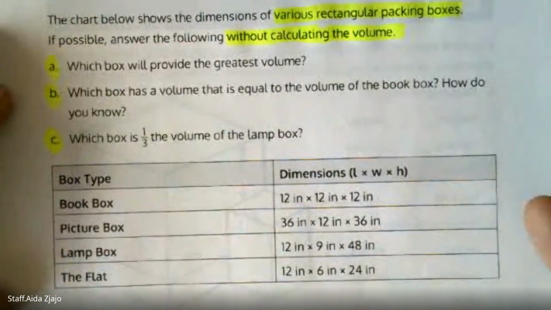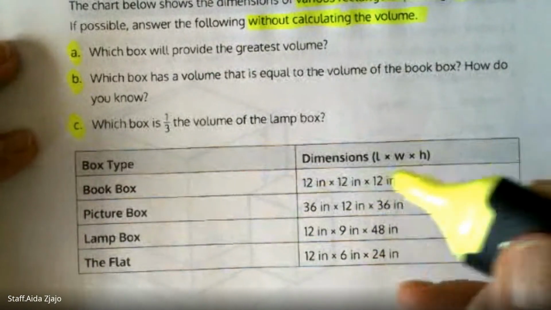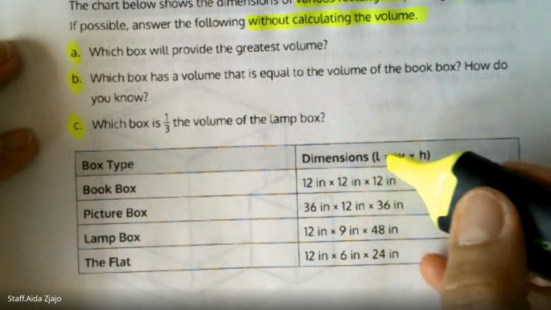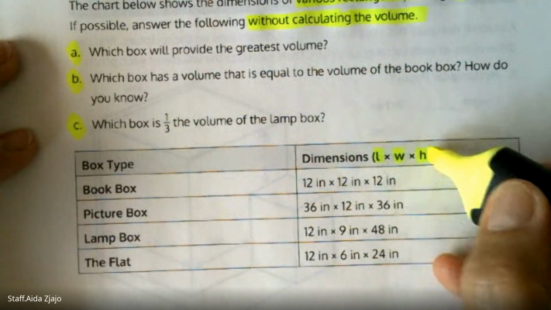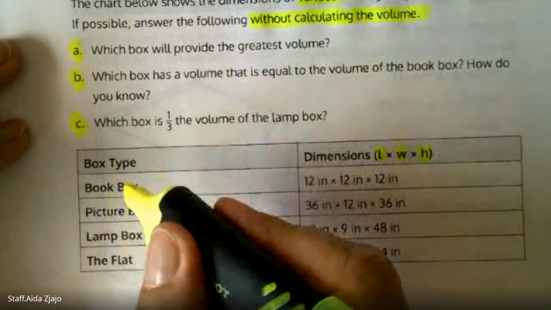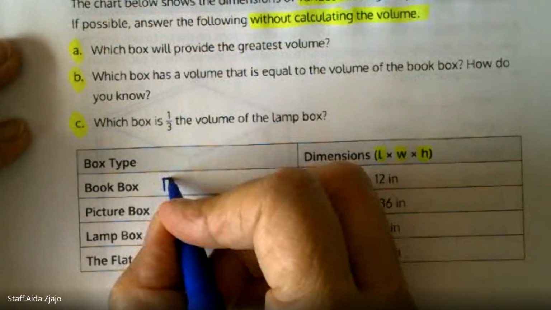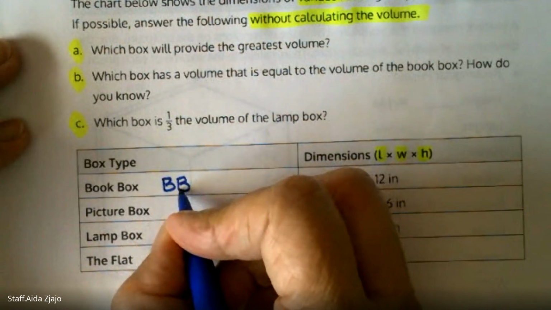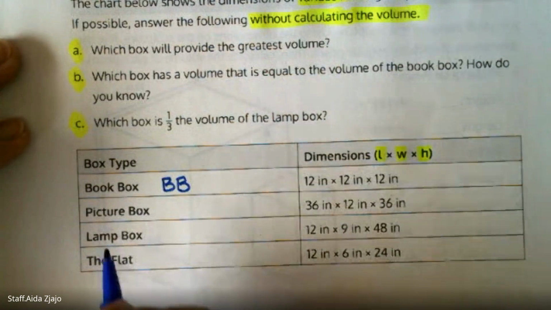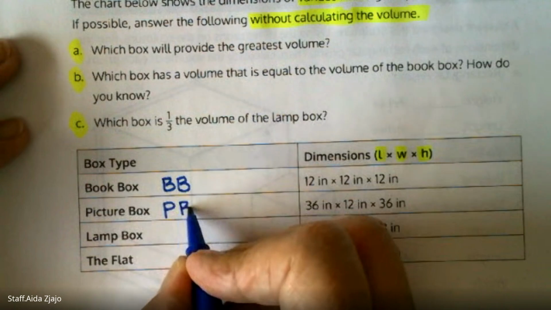The first thing is you're going to look at those boxes, and you can see and observe their length, width, and height. So there is a book box, I will just label this BB. And then there is a picture box, I will put PB.